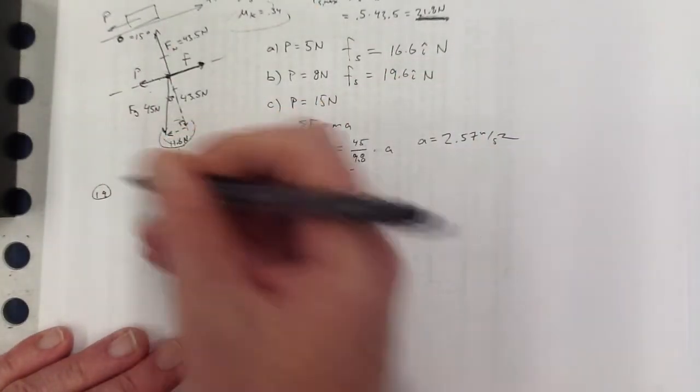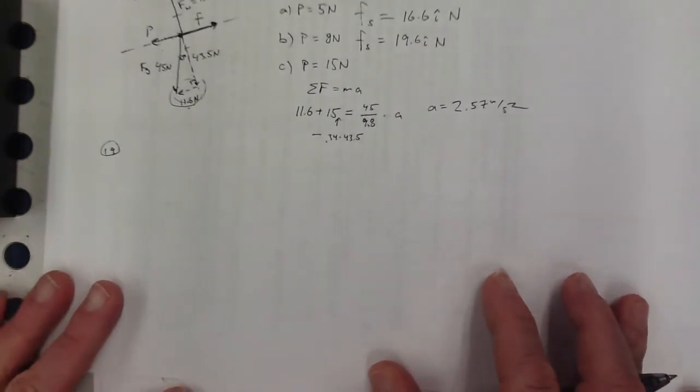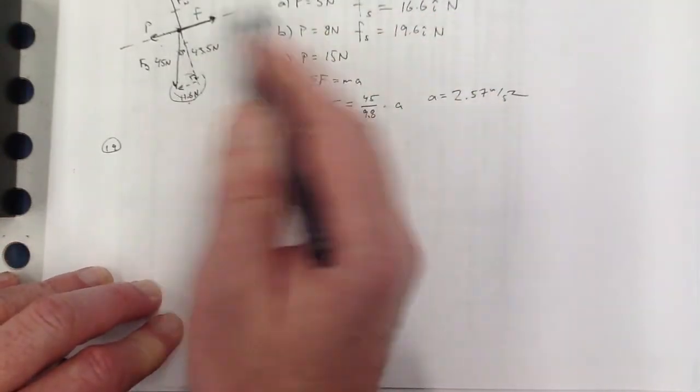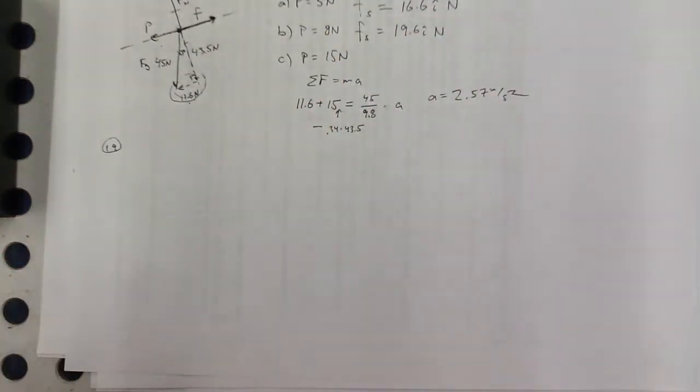All right. That's a real typical kind of friction problem. It is important to understand how to manage that. Like, is it moving or is it not? Is there enough static friction to keep it from moving? So I like those types of problems.